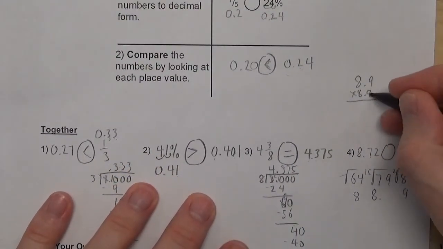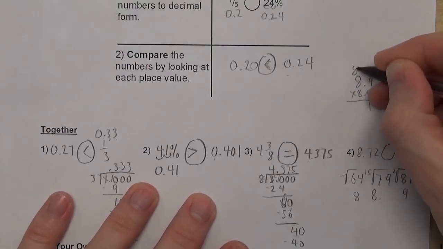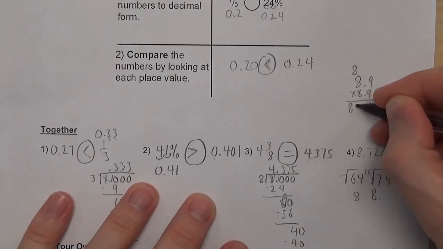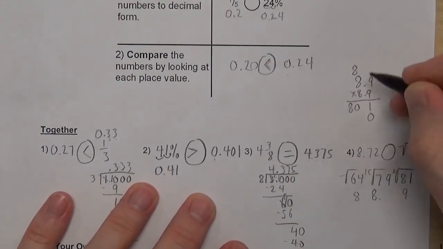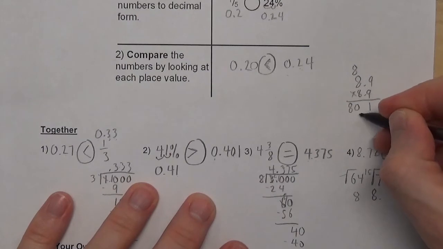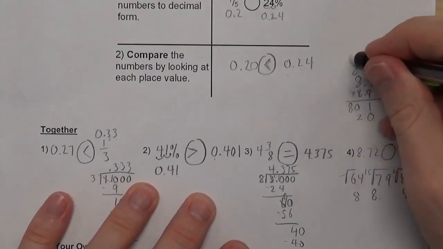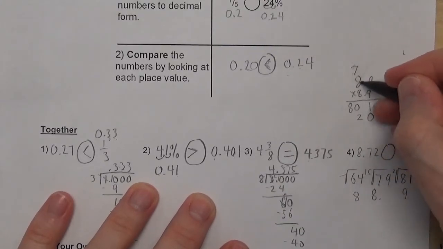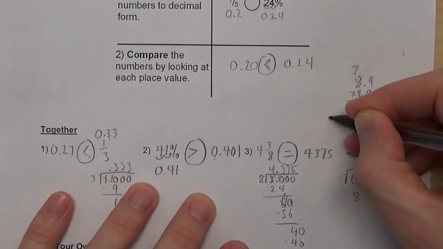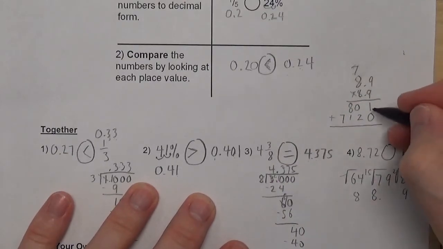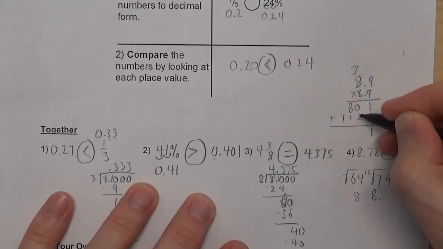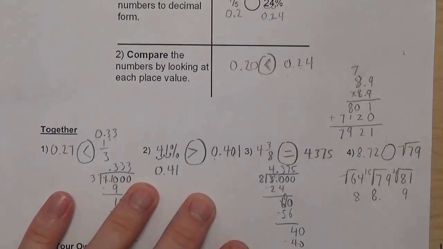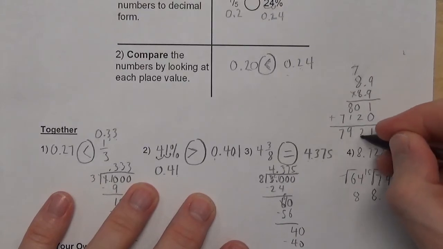So 9 times 9 is 81. Let's put the 1 there. Regroup the 8. 9 times 8 is 72. Plus the 8 is 80. Okay, fill in the 0 here. 8 times 9 is once again 72, so put the 2 there. Regroup the 7. And then 8 times 8 is 64, plus the 1 is 71. So let's add this up and see what we get for this. 1 plus 0 is 1, 0 plus 2 is 2, 8 plus 1 is 9, and 7 plus nothing is 7. Two numbers after the decimal here, so we'll put two numbers after the decimal in our answer.